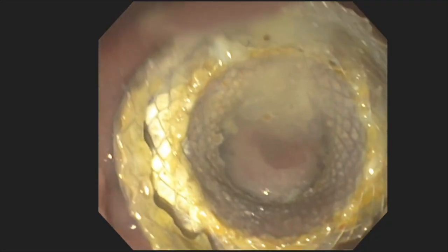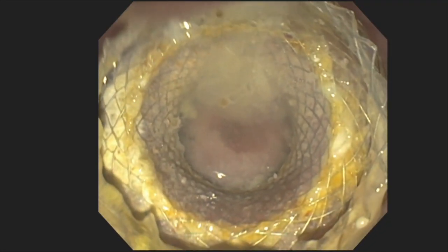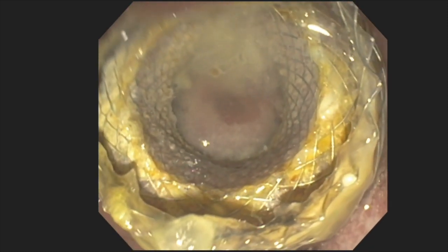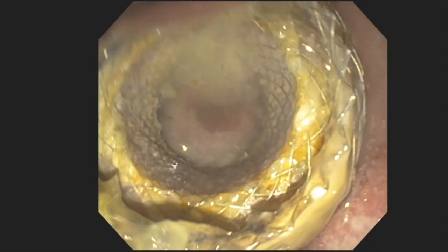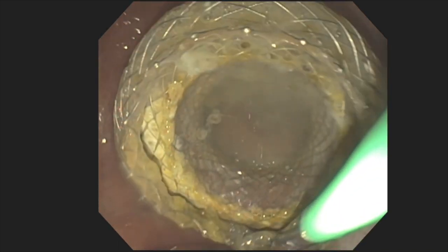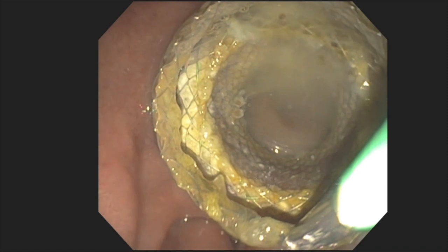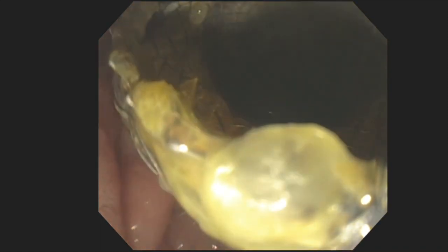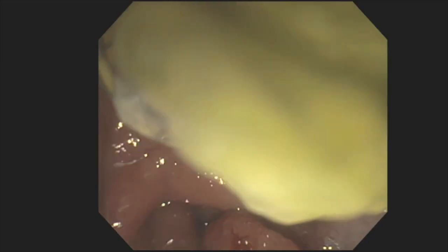This 54-year-old female with history of acute necrotizing pancreatitis had undergone EUS-guided drainage of a walled-off necrosis by the transduodenal route using a lumen-apposing metal stent. CT scan performed 3 weeks after stent insertion showed a complete resolution of the walled-off necrosis, and therefore the lumen-apposing metal stent was removed.